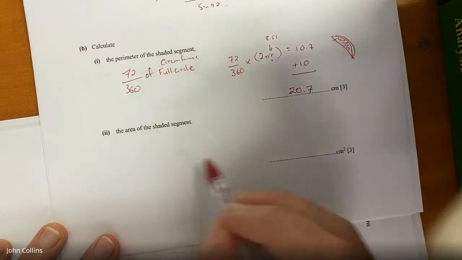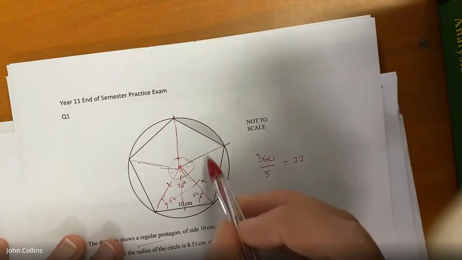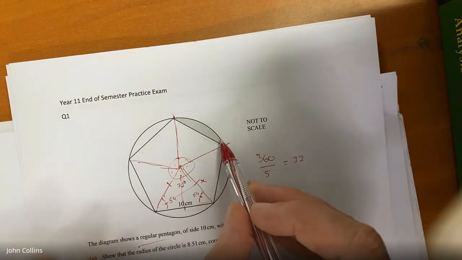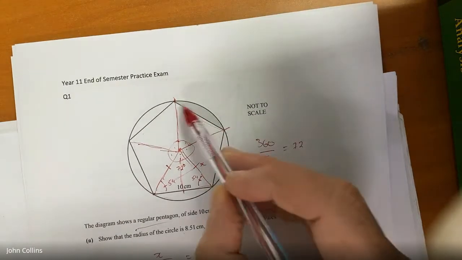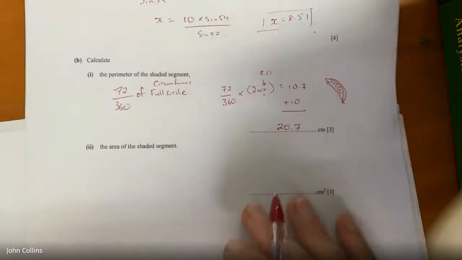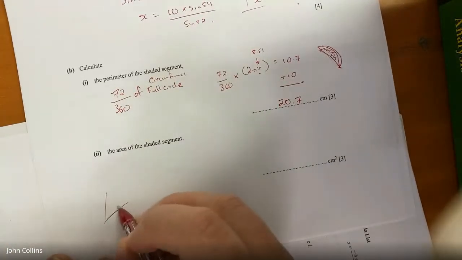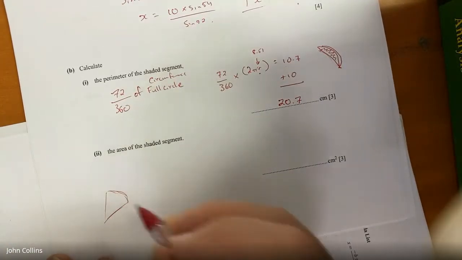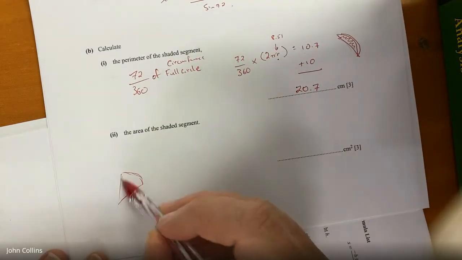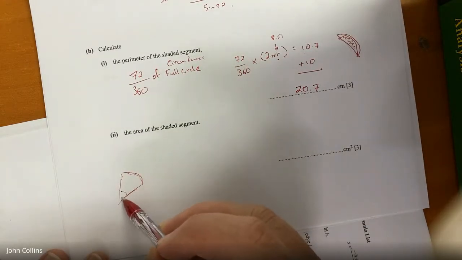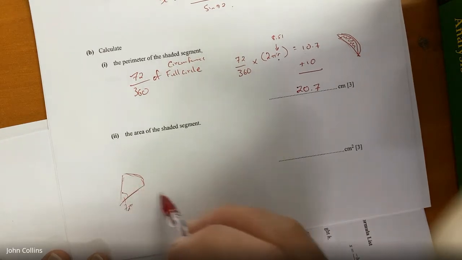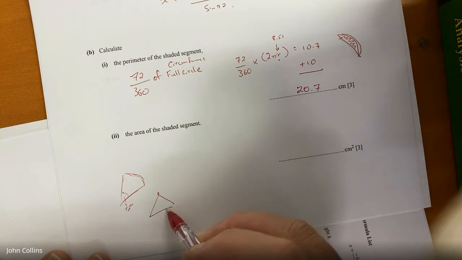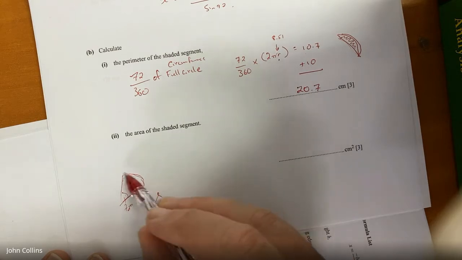It's not a known shape, so we have to use known shapes. I'm going to use this, this is our shape here. I'm going to find the areas. This is a fraction of a circle, so this is 72 degrees of 360. I'm going to find this area, and then I'm going to subtract the triangle area from it, and I should be left with just the top bit.